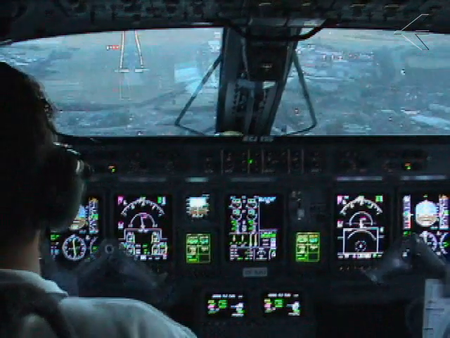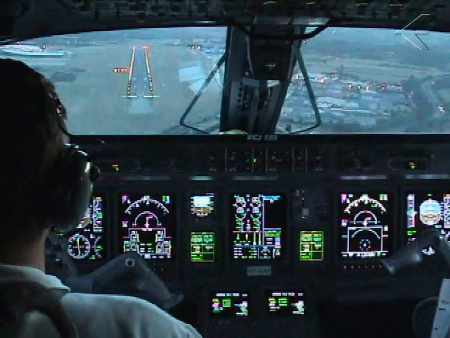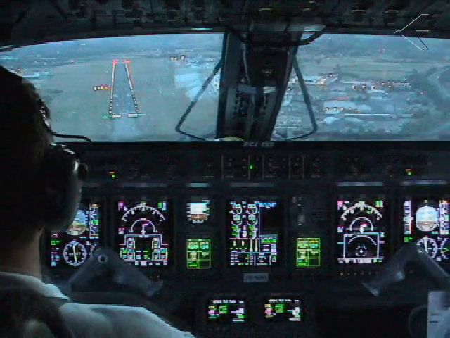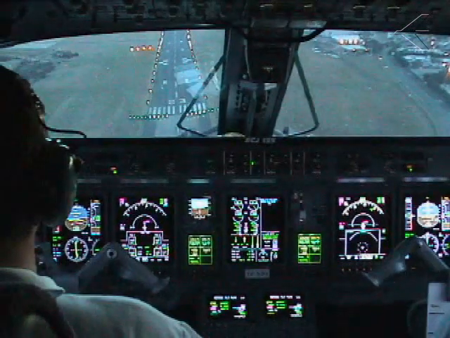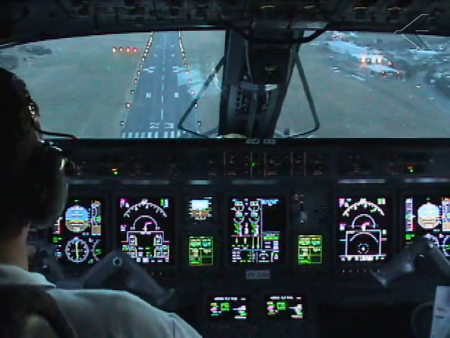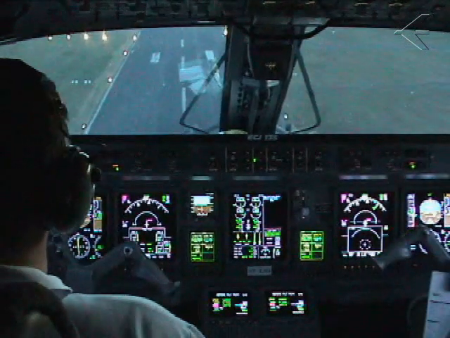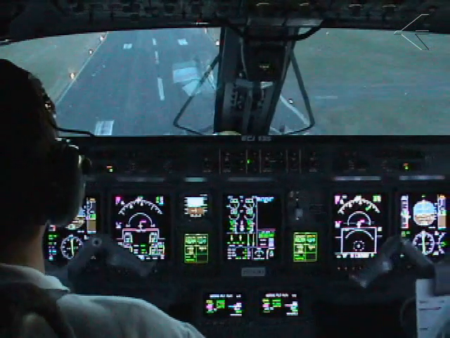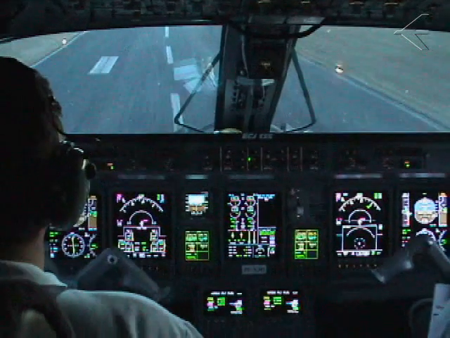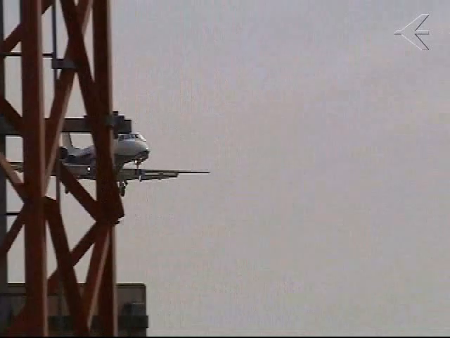steep approaches. Approaches where the final glide path is higher than 4.4 degrees are classified according to operational regulations as steep approaches. This classification implies that some special requisites associated to it must be satisfied, ranging from crew training to visual path guidance from the ground.